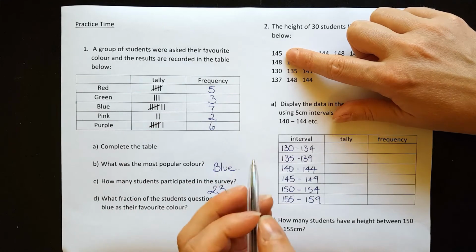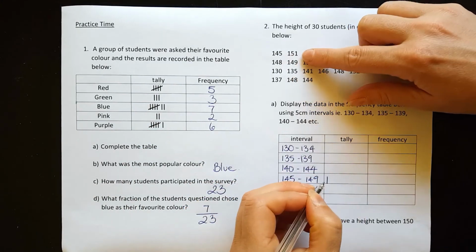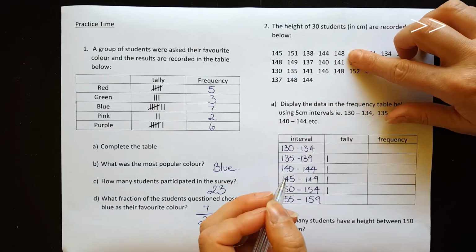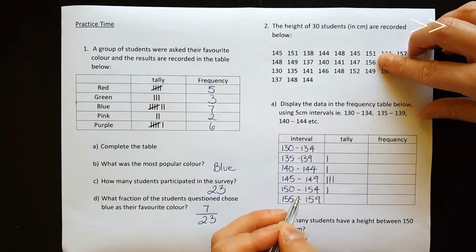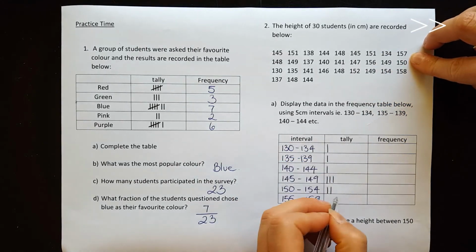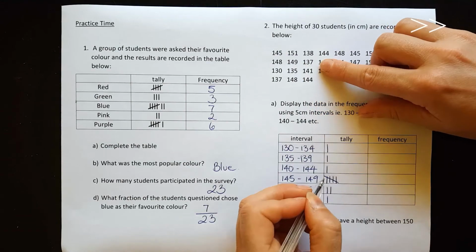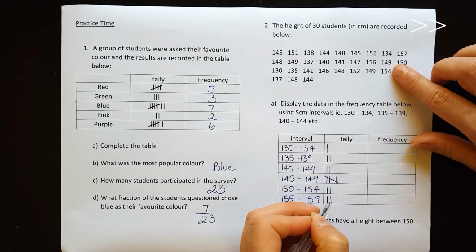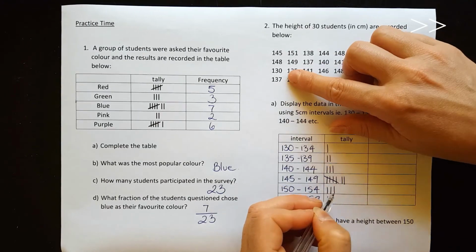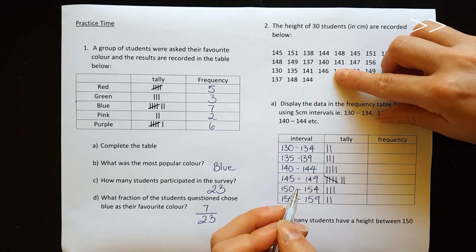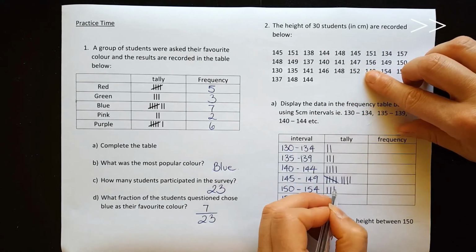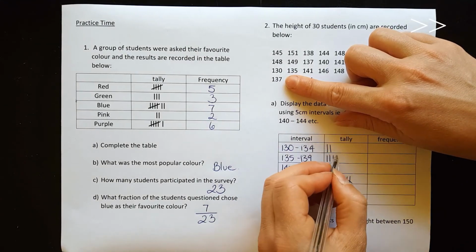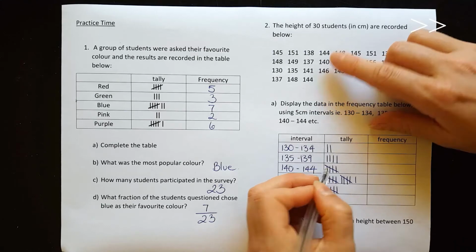145 is in here, 151, 138, 144, 148, 145, 151, 134, 157, 148, 149, 137, 140, 141, 147, 156, 149, 150, 130, 135, 141, 146, 148, 152, 149, 154, 158, 137, 148, 144.